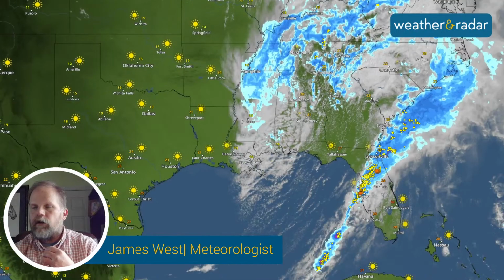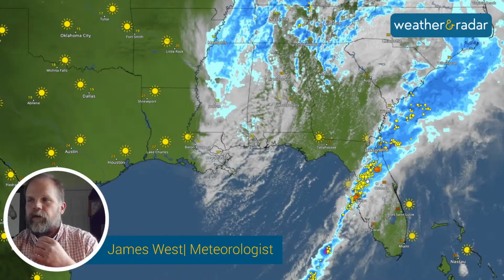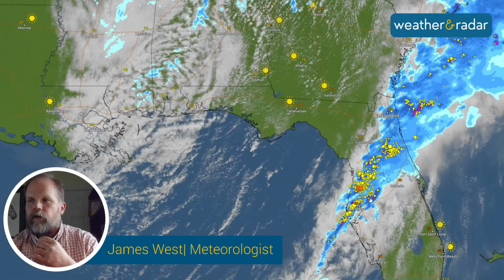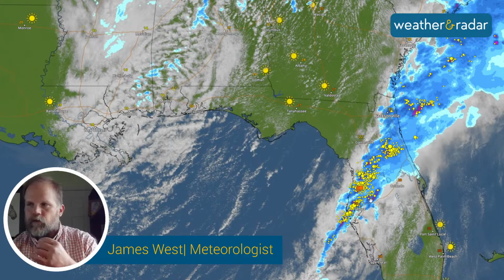And what we see here is the little dots are the lightning potential, the lightning that is occurring from Tampa all the way into Jacksonville. There's going to be a lot of storms that will be rolling through those areas over the next several hours, and that's due to that very strong cold front that is going through here.